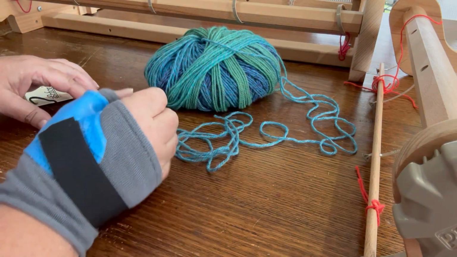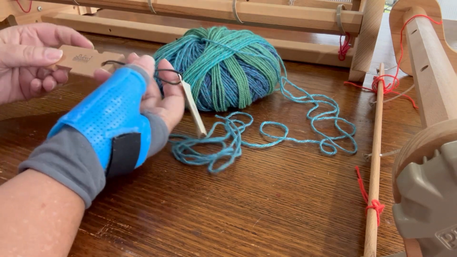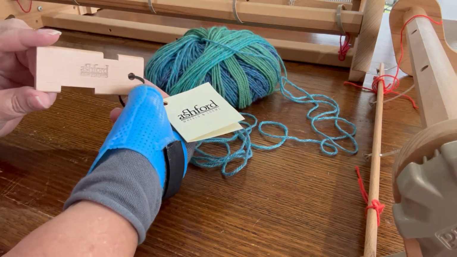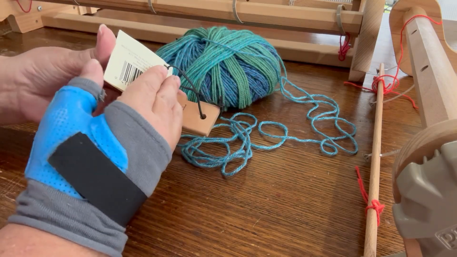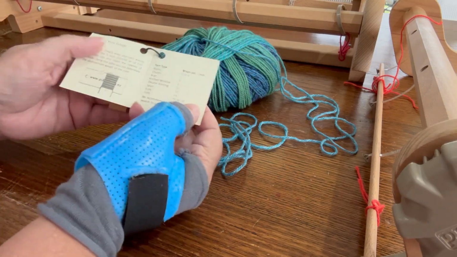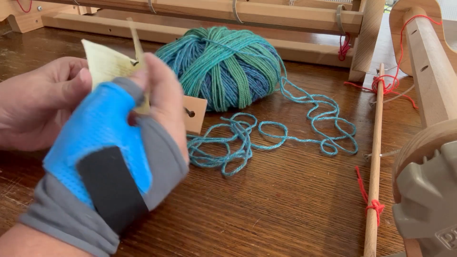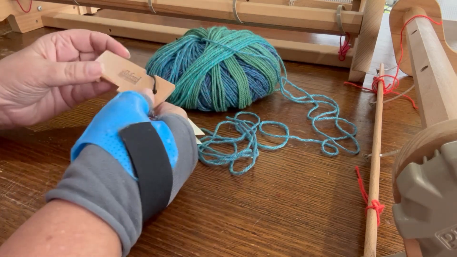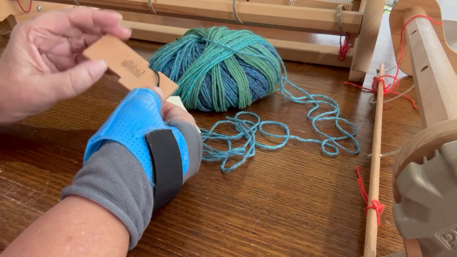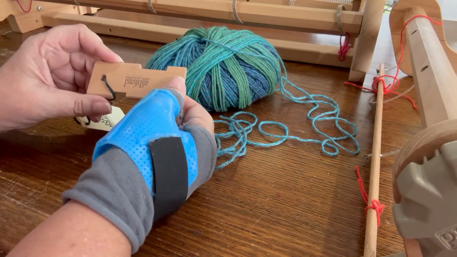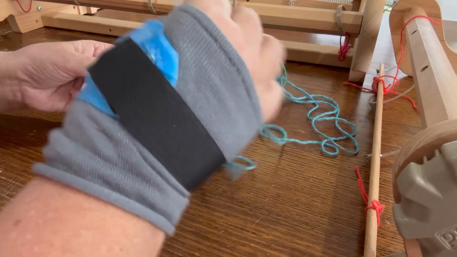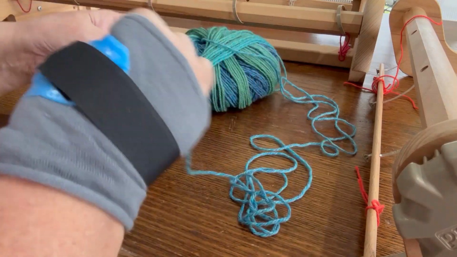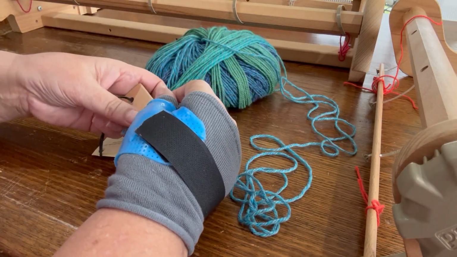WPI stands for wraps per inch, and this is a great system of getting an idea of what set to use or what reed or heddle to use for your project. Let's look at an example. So I've got this little handy dandy Ashford tool, but you can easily just use a ruler or anything long that you can wrap yarn around that you can mark an inch off. So if I take this yarn and wrap it around this tool until we can't get any more within an inch, this gives me an idea of a base to start with.